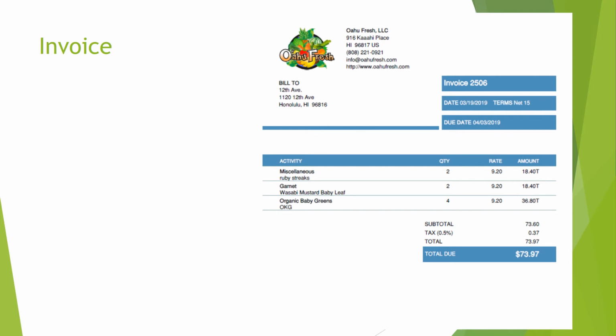If they end up not paying within those terms, then you may want to contact them, or if you determine that they're unable to pay within the terms that you've created, then that's a business decision for you to make, where maybe you no longer want to work with that restaurant because they're not meeting the terms that you have determined.